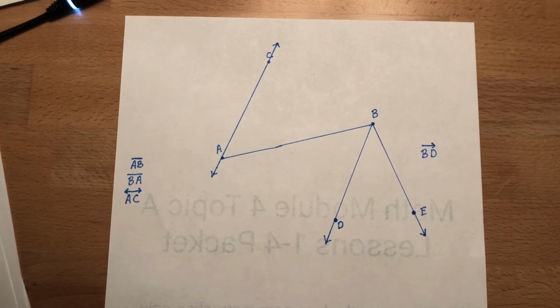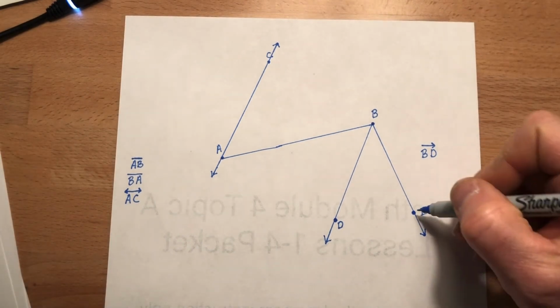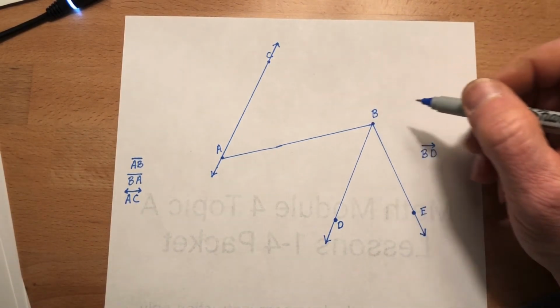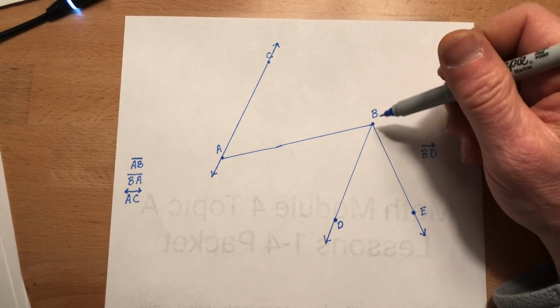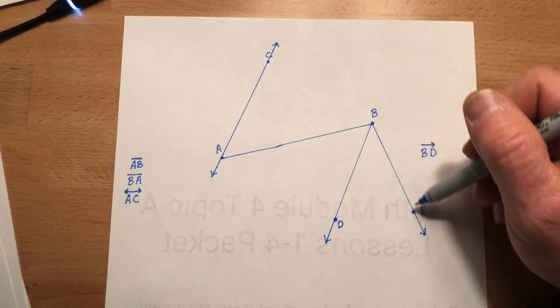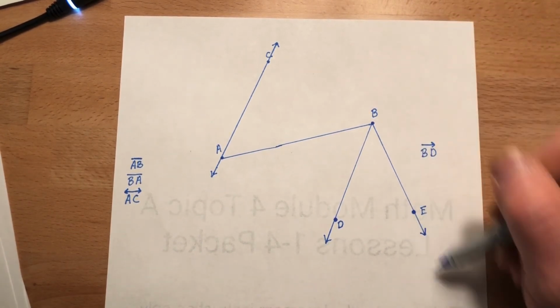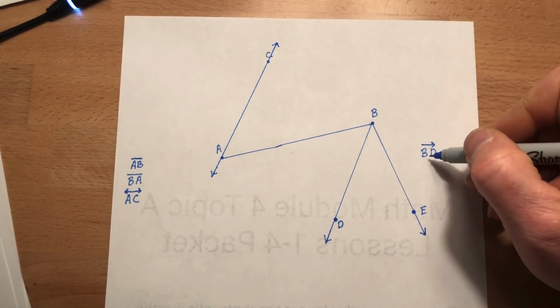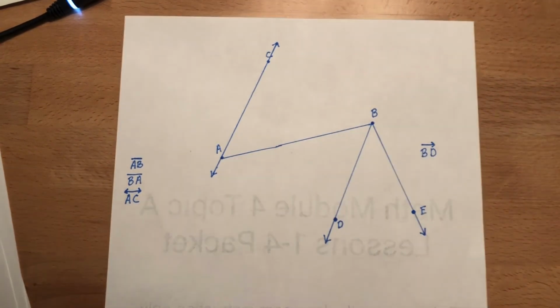And we can't call these, just so you know, I could not call this ray EB because it doesn't go in that direction. I want to call rays the direction that it's heading, okay? Starting point and goes on and on for that direction. So I couldn't reverse these, if that makes sense.